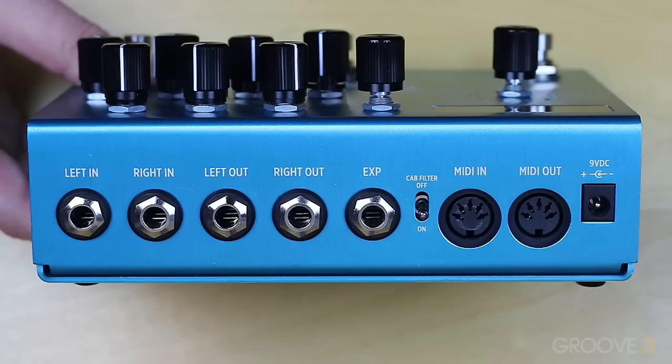You can use that for loading and exporting patches using free software available from Strymon. You can also use it for real-time control of all parameters if you have a MIDI controller. You can also use that for MIDI program changes or MIDI clock. And if you want, you can also go into the global parameters and switch the MIDI out to work as a MIDI through. That can be especially useful if you are controlling multiple pedals with a single MIDI controller.